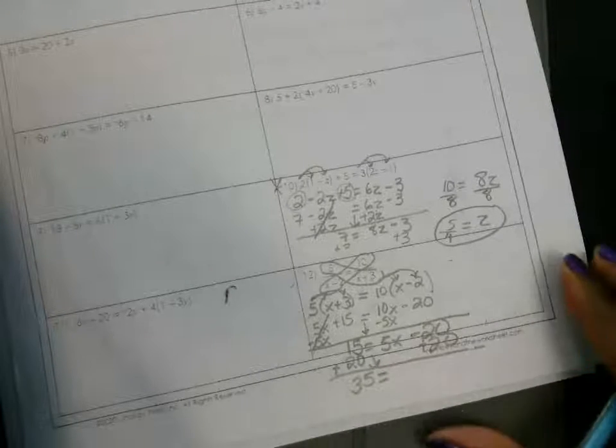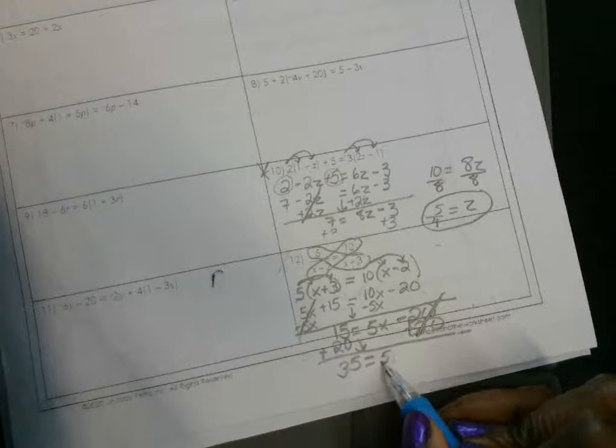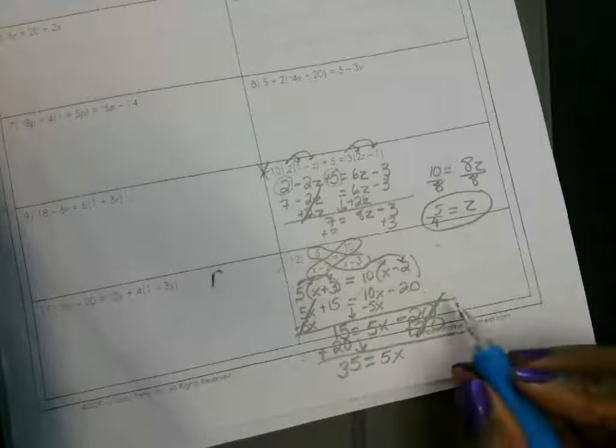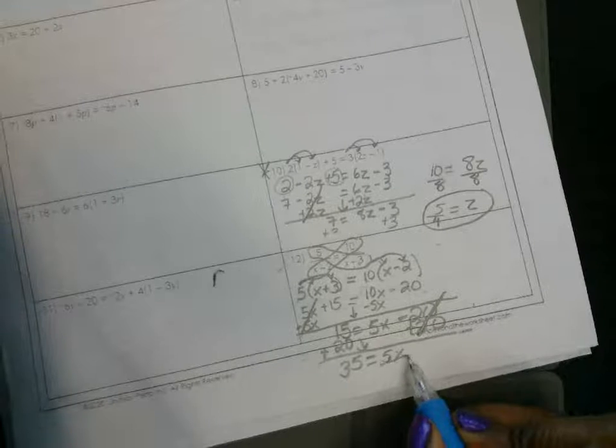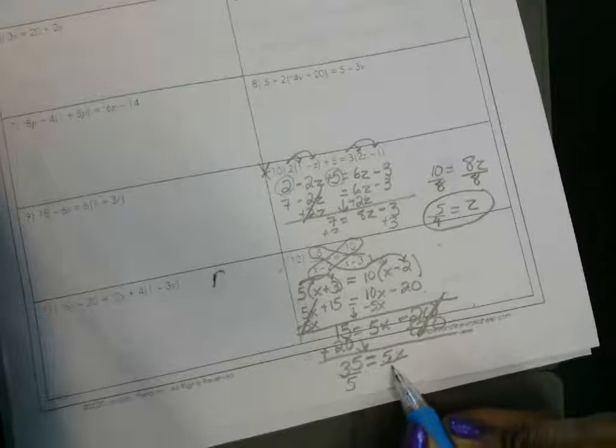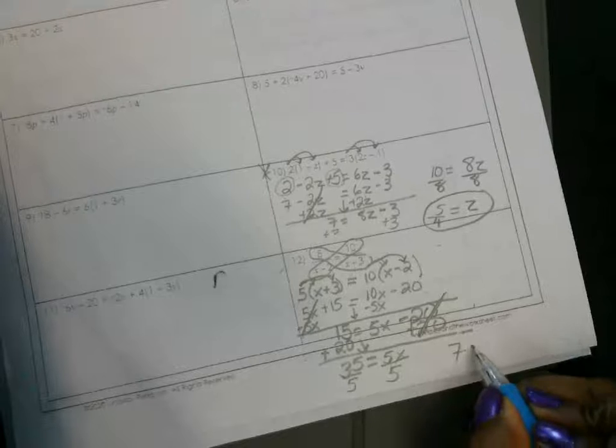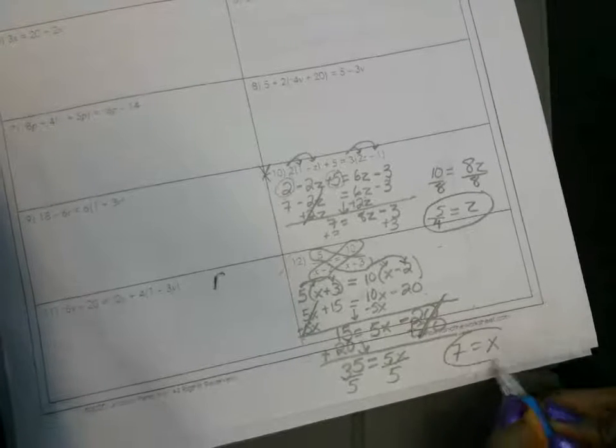Bring down the equal, okay? This is gone. This is 0, and I'm left with 5x. In order to get rid of the 5, I'm going to divide both sides by 5. 35 divided by 5 gives you 7. So x is equal to 7, or 7 is equal to x.